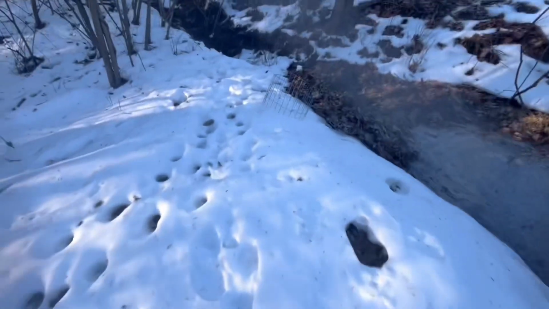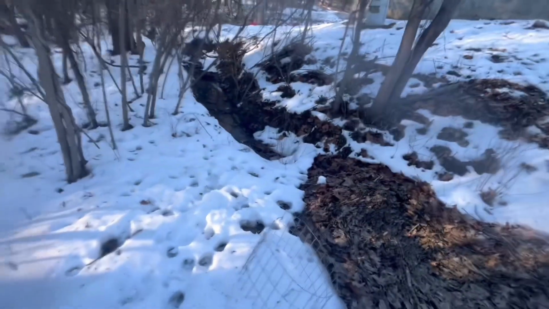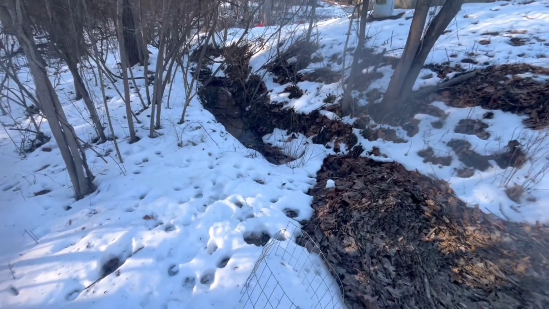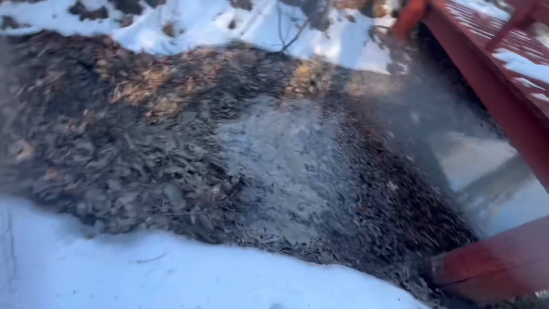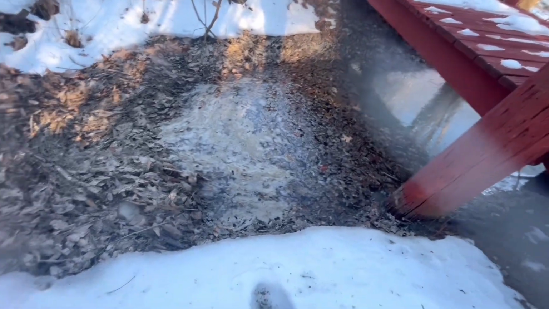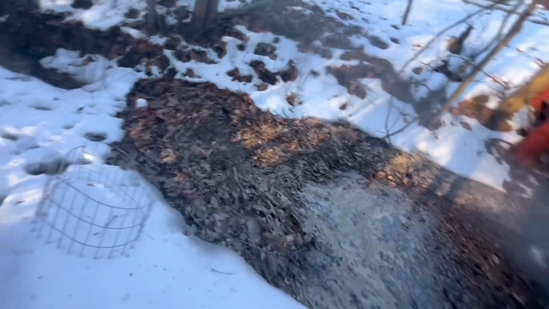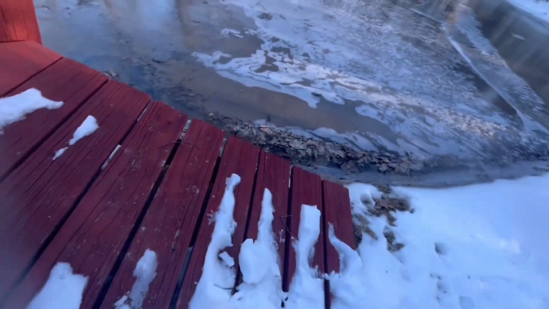Well, not all the way full, but decently full. And now we're losing all this water from the water main break. That needs to stay in the pond, but we have a leak. And for now, we can't get that fixed until it gets warm out. So yeah.